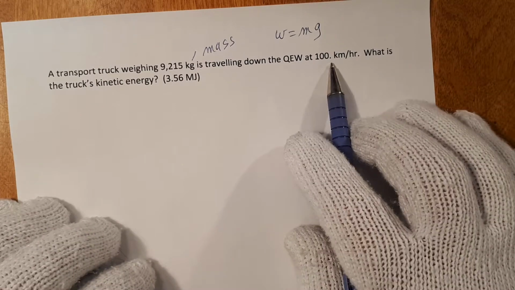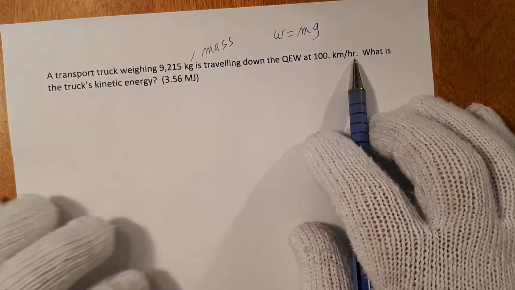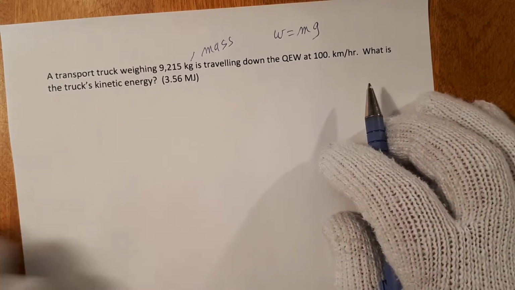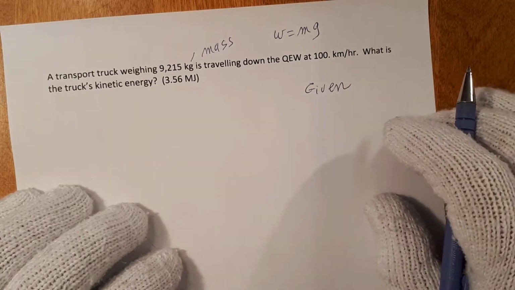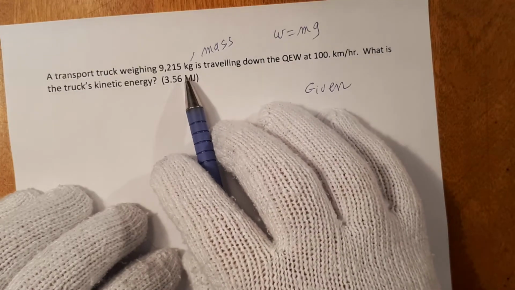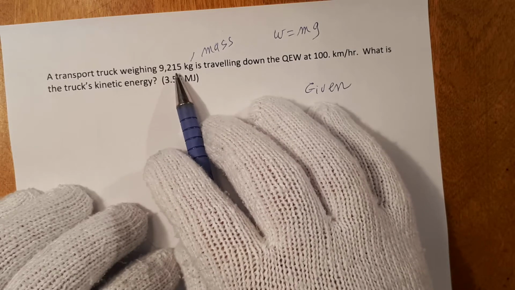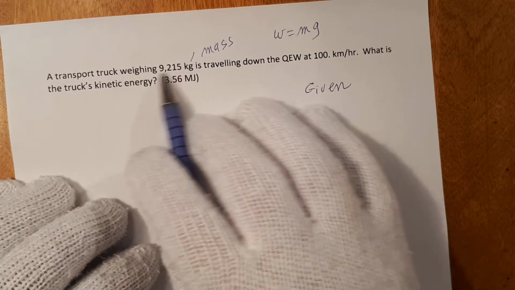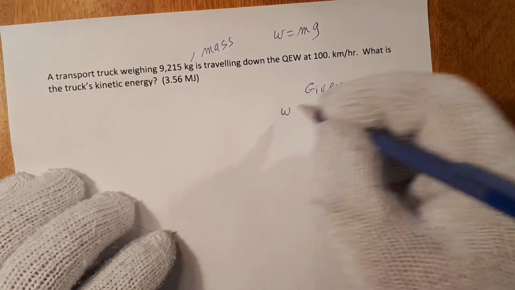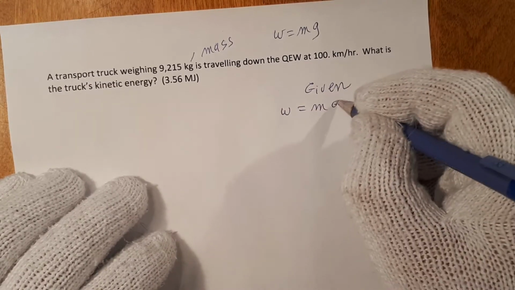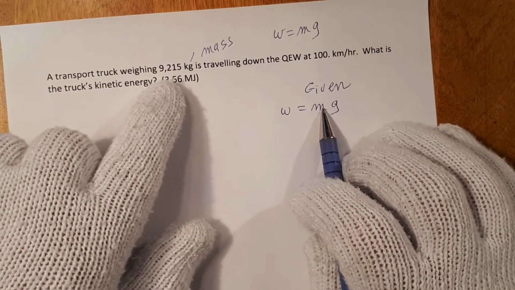And we're also given a speed, and its speed is 100 kilometers an hour. So let's write down here a quick list of what is given. We're given the object's mass, but let's change this into actual weight, just so we have an understanding how much this truck actually weighs. Weight is equal to mass times the acceleration due to gravity. We're given the mass, that is actually its mass, not its weight.